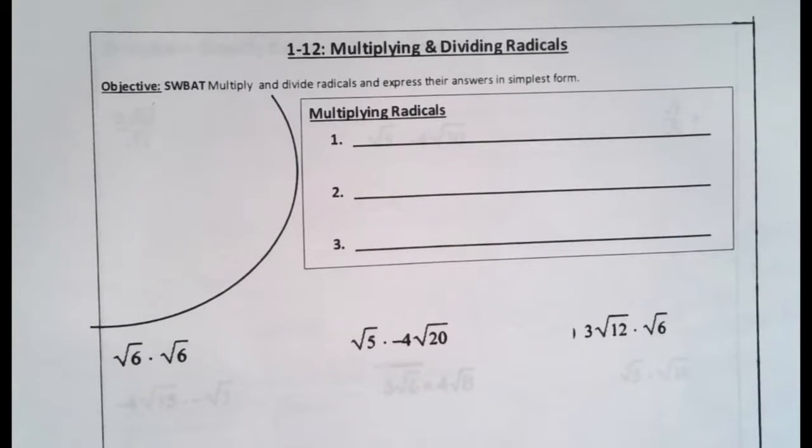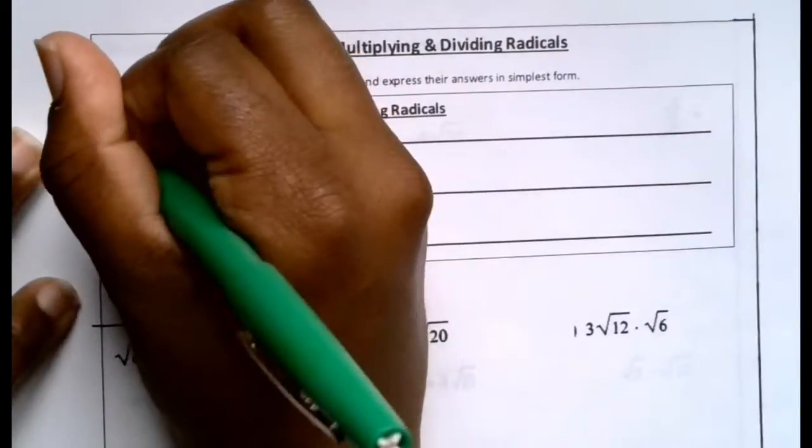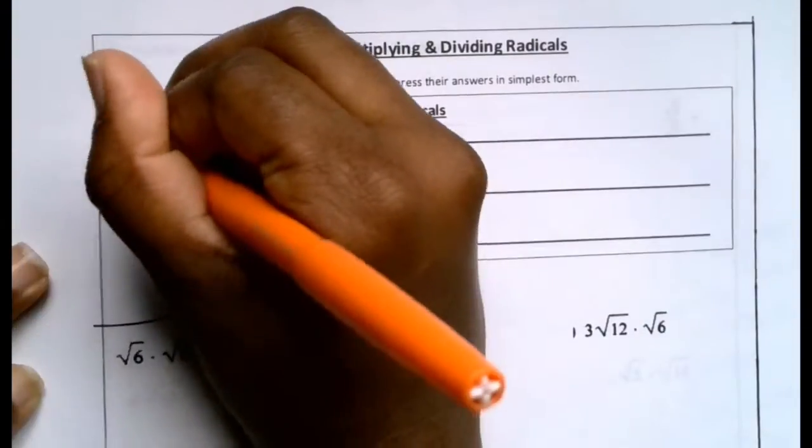Hi y'all, and welcome to lesson 1-12, which is all about multiplying and dividing radicals. By the end of this lesson, our objective is that you should be able to multiply and divide radicals and express their answer in simplest form. If you have not located this lesson in your notebook as yet, please do so. Alright, so let's get started.